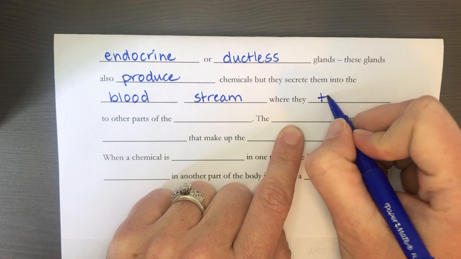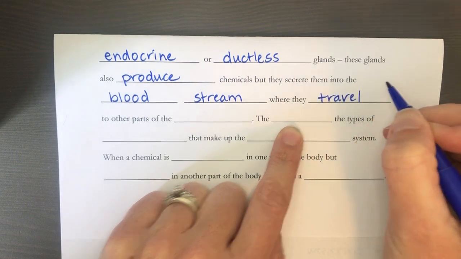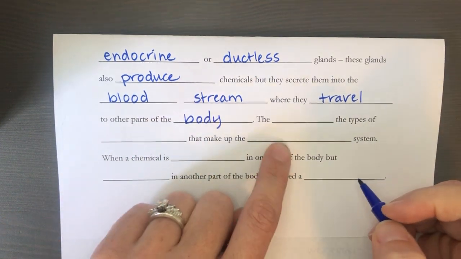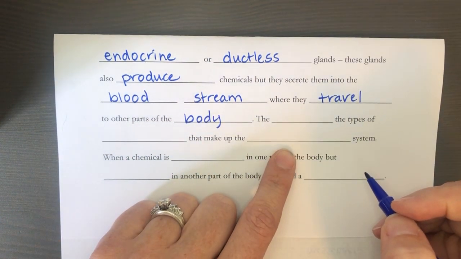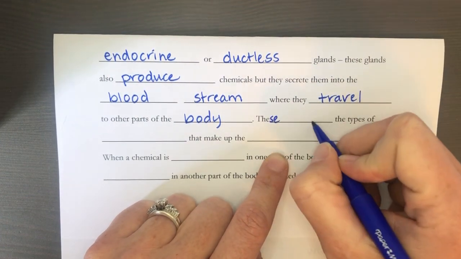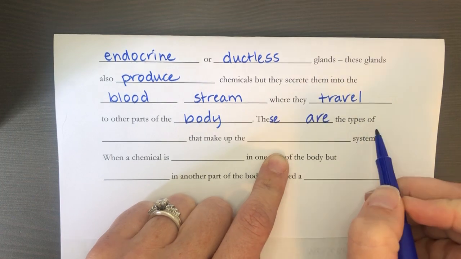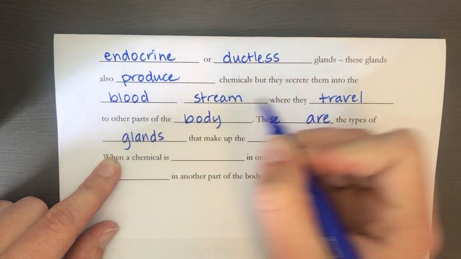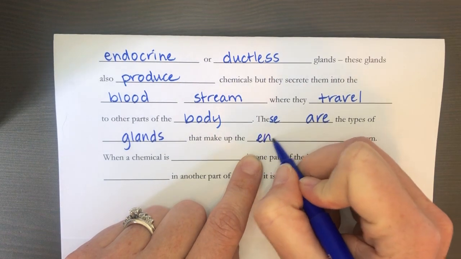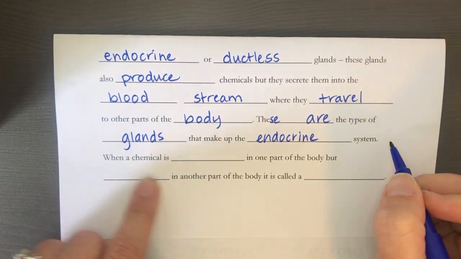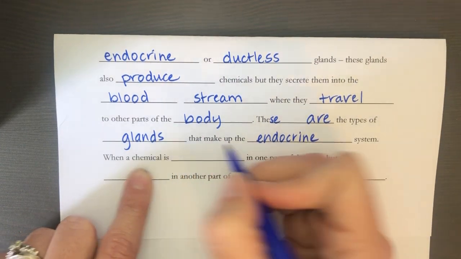And then they travel through the bloodstream to other parts of the body. These are the types of glands that make up the endocrine system.